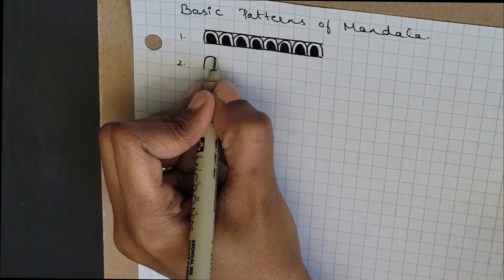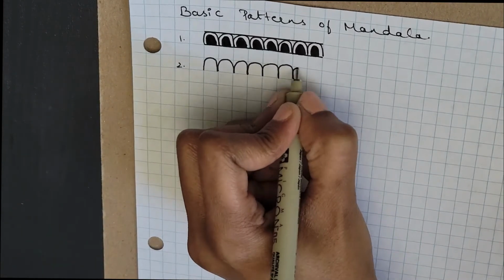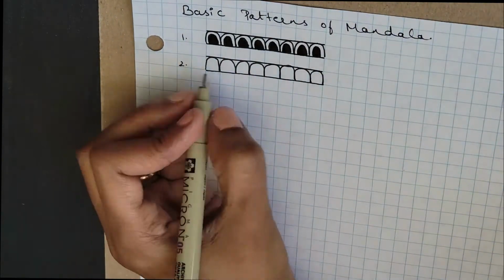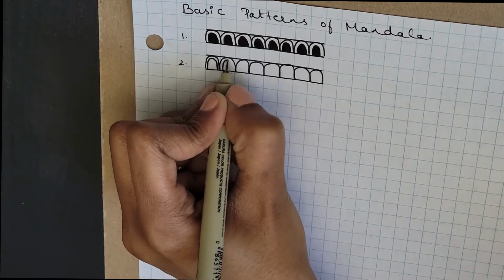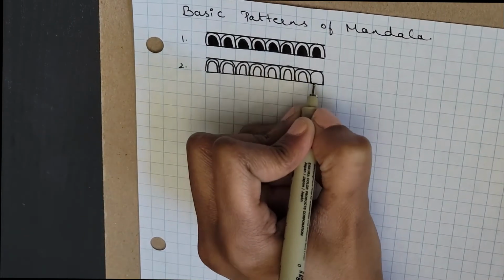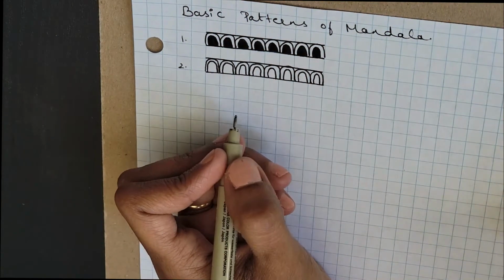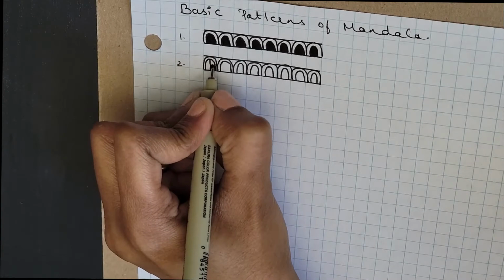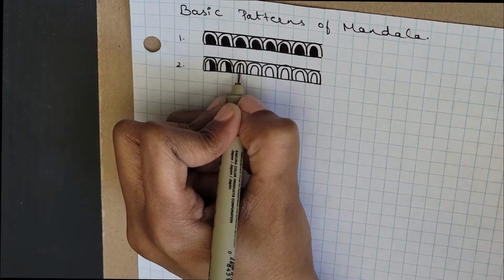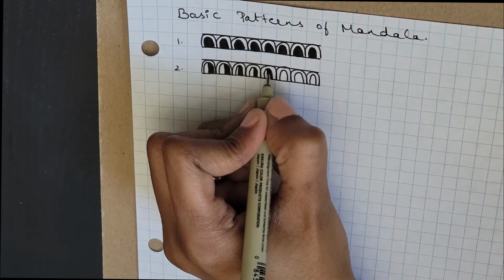For the second pattern, draw inverted U shape, then draw the border and then the inner line. Now divide the inverted U shape into two parts and shade the half part as shown in the video.